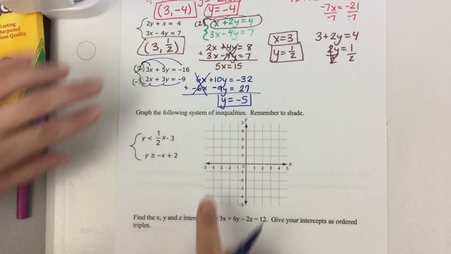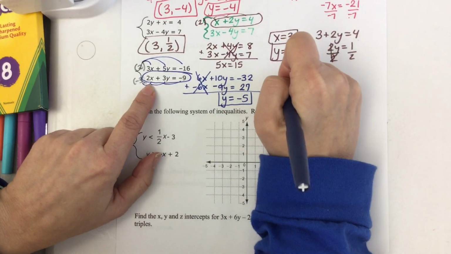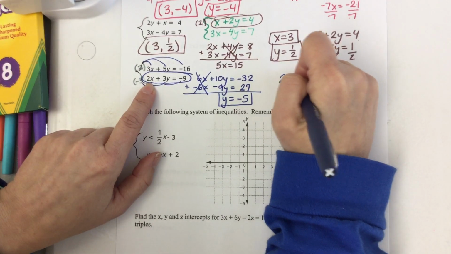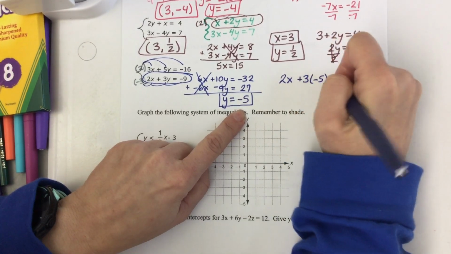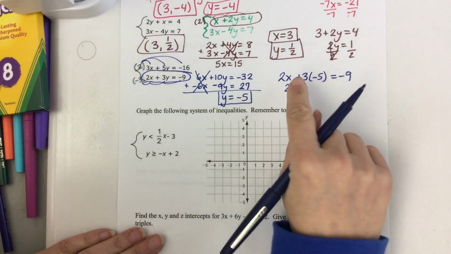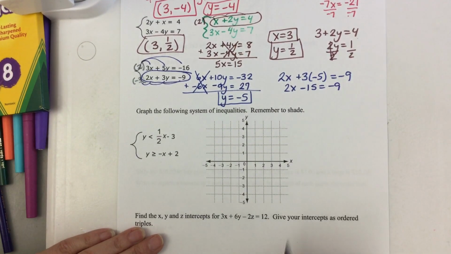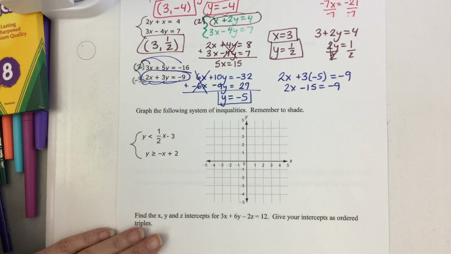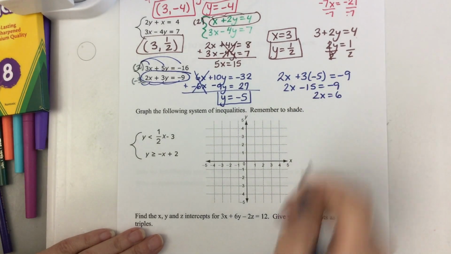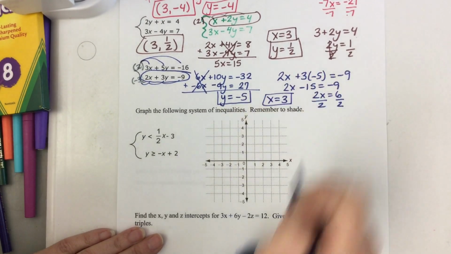Now what you have to do is fill it back into one of the originals to find x. Last time I did the top, so this time I'll do the bottom, just to show you that you can use any equation you want as long as your math is correct. 2 times x plus 3 times y, which is a negative 5, has to equal negative 9. If I multiply positive 3 times negative 5, it's negative 15 equals negative 9. If I add 15 to the other side, negative 9 plus 15 equals 6. Divide both sides by 2. 6 divided by 2 is 3.